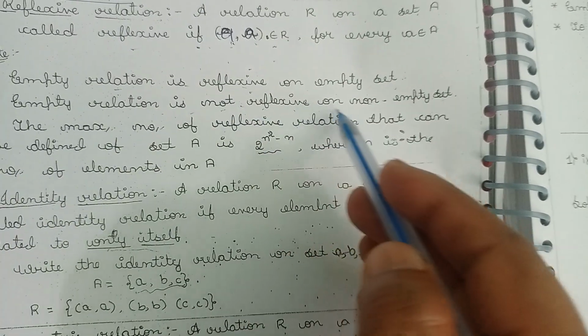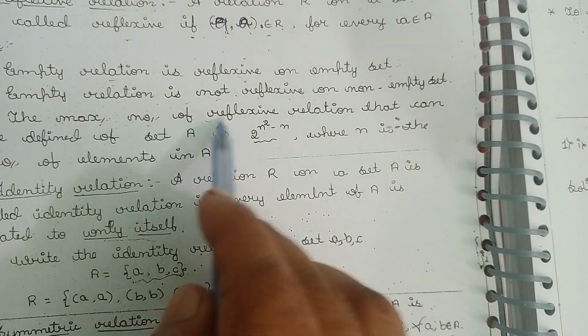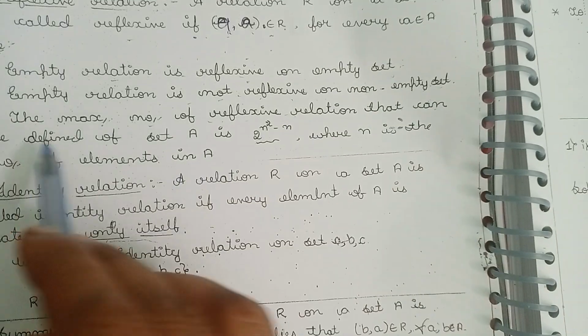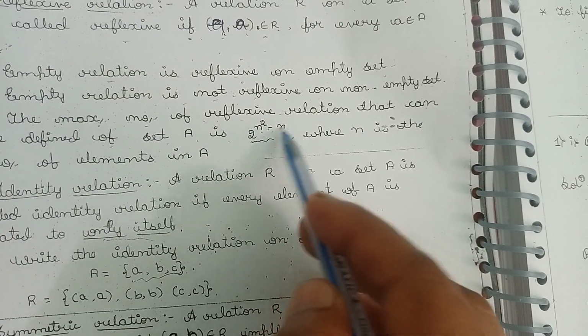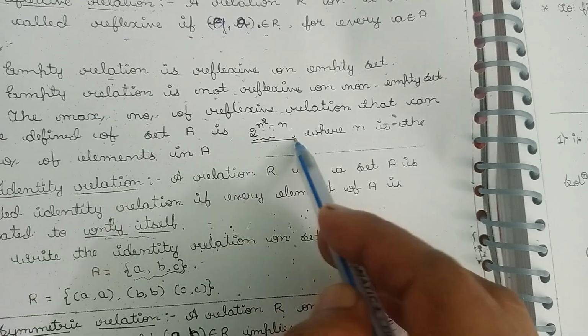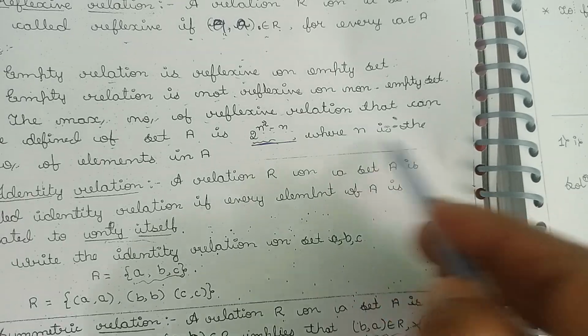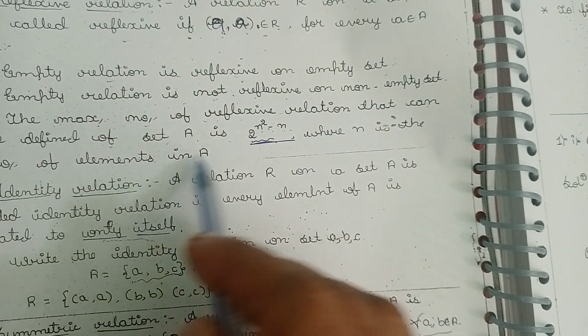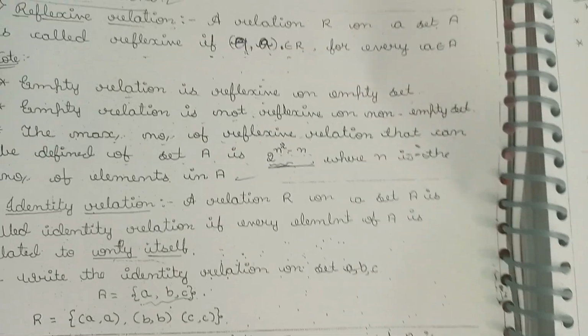The empty relation is not reflexive on a non-empty set. The maximum number of reflexive relations that can be defined on a set A is 2 power (n square minus n), where n is the number of elements in A.